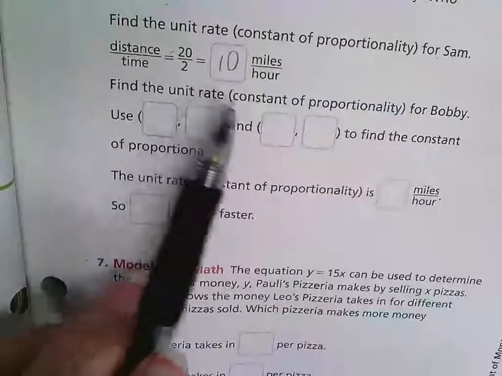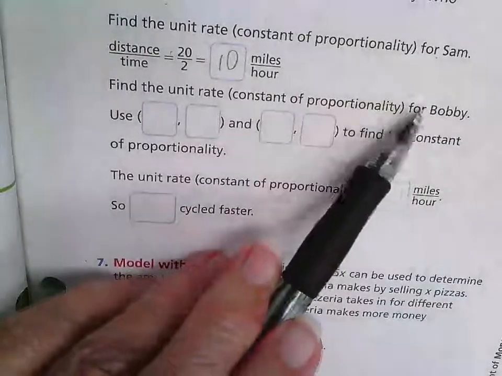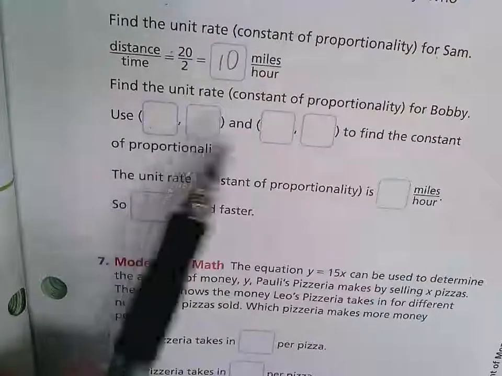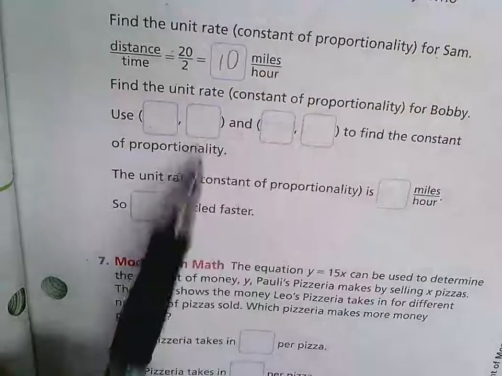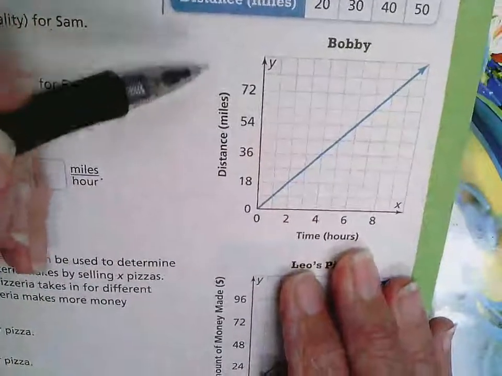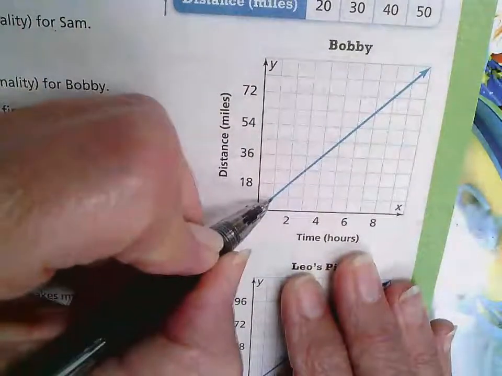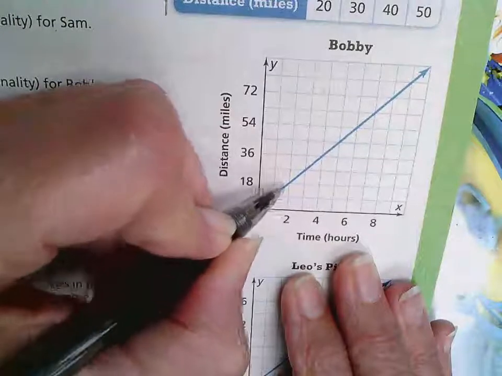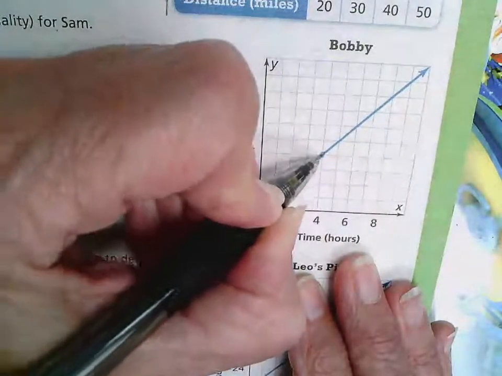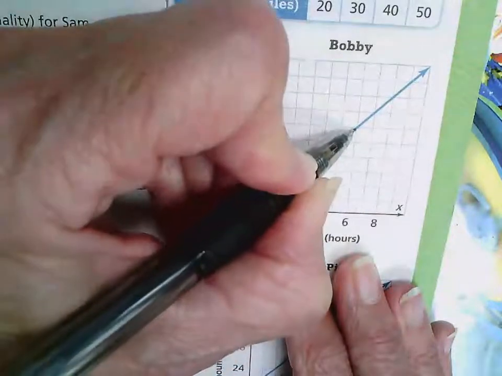Find the unit rate or the constant of proportionality for Bobby. And then they want you to put in points. So we want to look at our graph and we want to find where our blue line intersects with the lighter blue lines. And this one is really nice because it intersects all the way up.